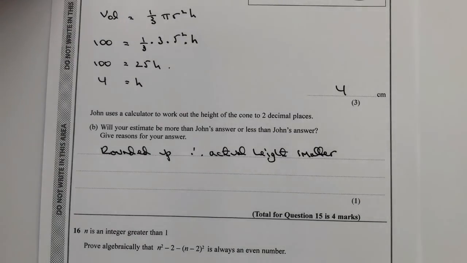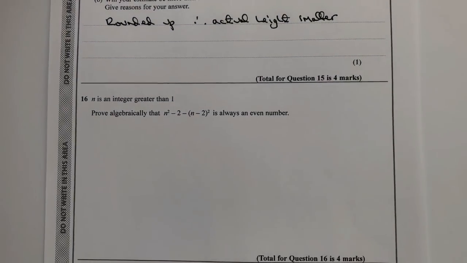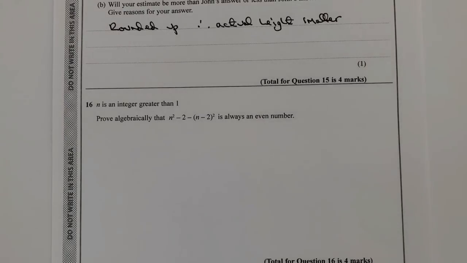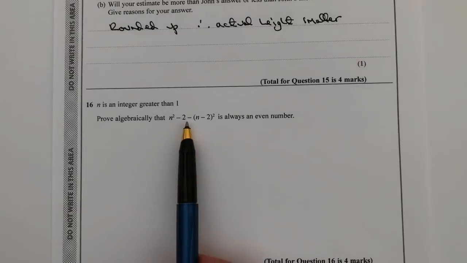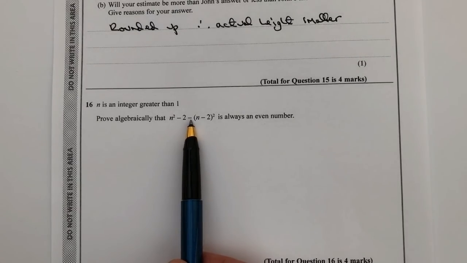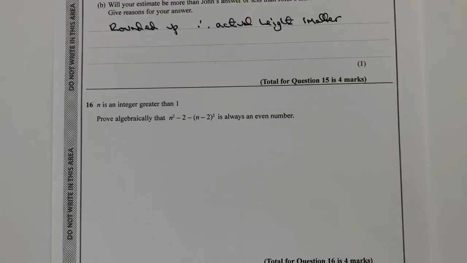Let's move on then to question number 16. So in question number 16, n is an integer greater than 1. Prove algebraically that it is always an even number. Okay, again, becoming more popular with these sorts of papers, so worthwhile getting to grips with these sorts of things. But the thing you've got to be careful of, I think, with this is going to be this negative sign in the middle here. It always makes life a little bit more difficult, but let's just work it through and see how we end up.